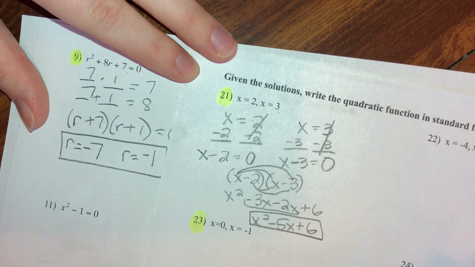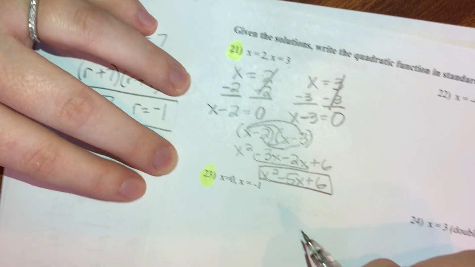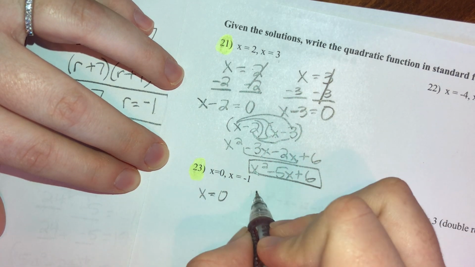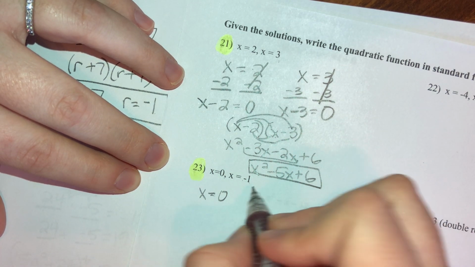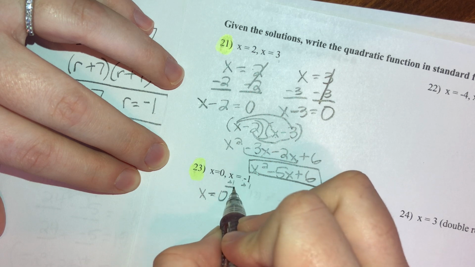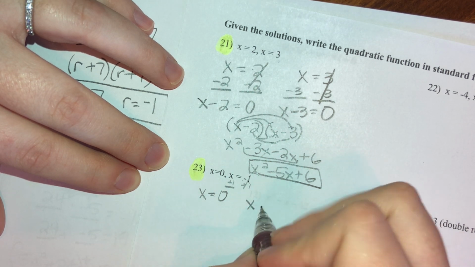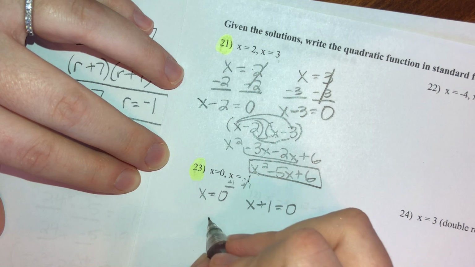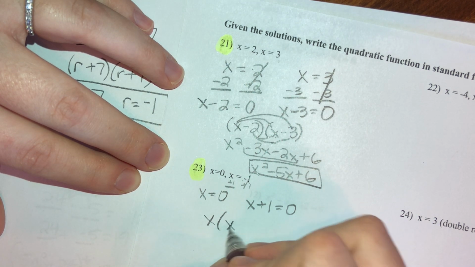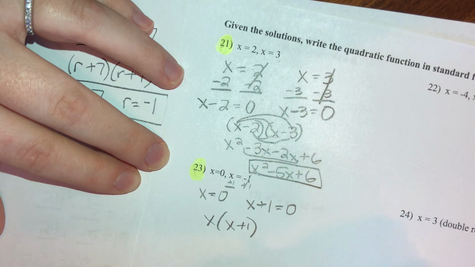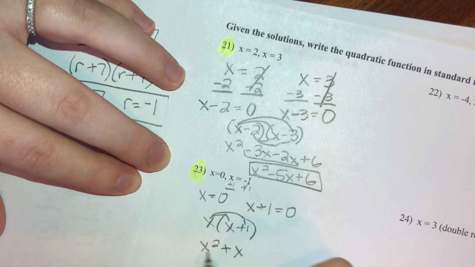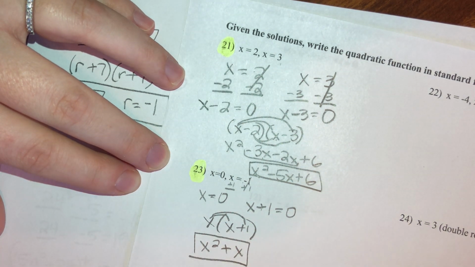Okay. All right, number 23. You've already got x equals 0, so that one's good. Where you've got the x equals negative 1, we'd have to add a 1 to each side. So we'd end up with x plus 1 equals 0. And now just multiply those together. X times x plus 1. That would give us x squared plus x. So we're just distributing that x out. And that's it.